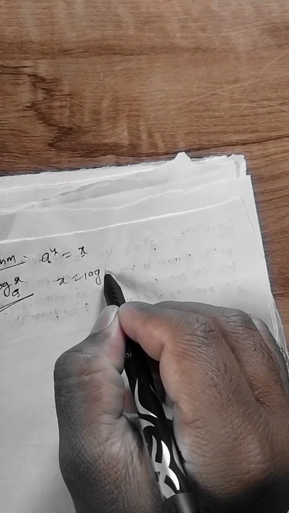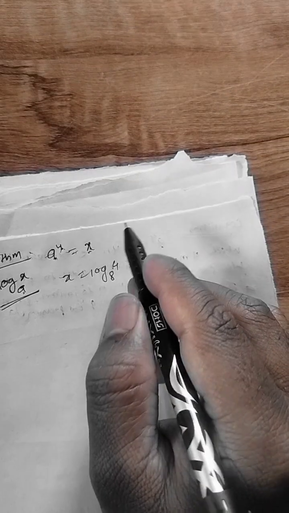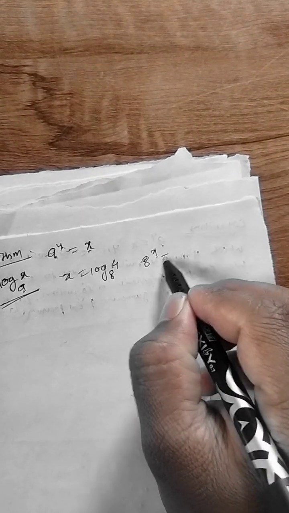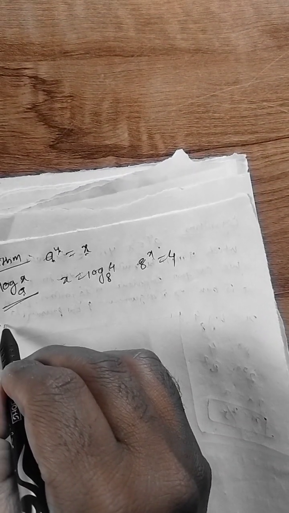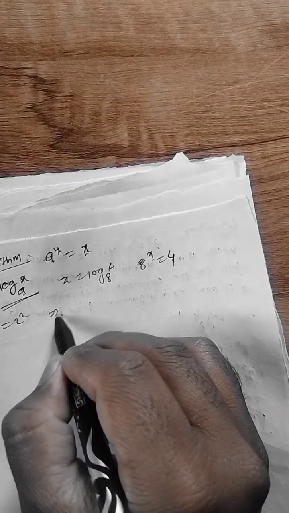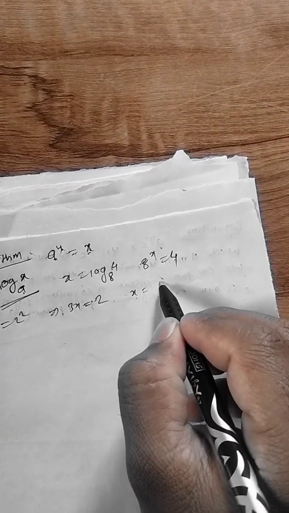Consider a small example. x is equal to log of 4 to the base 8. So 8 raised to x is equal to 4. 2 raised to 3x, 2 raised to 2. 3x equal to 2. x is equal to 2 by 3.